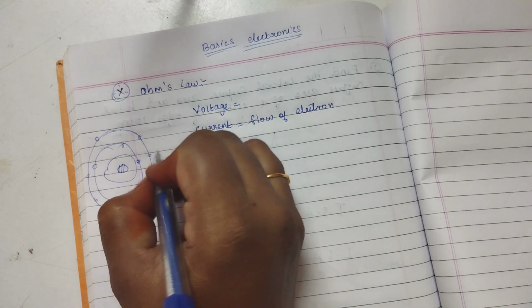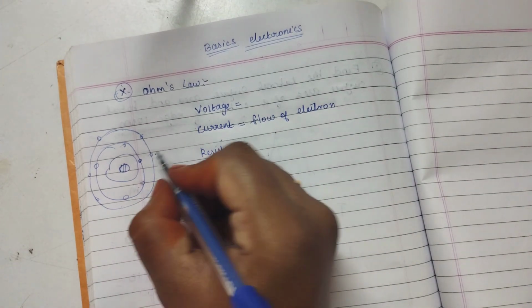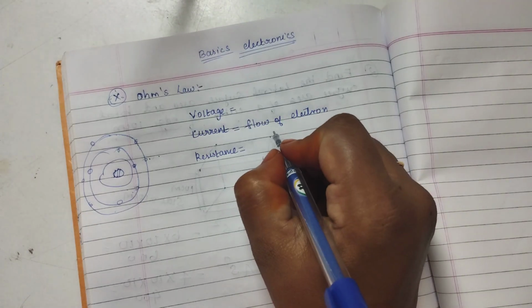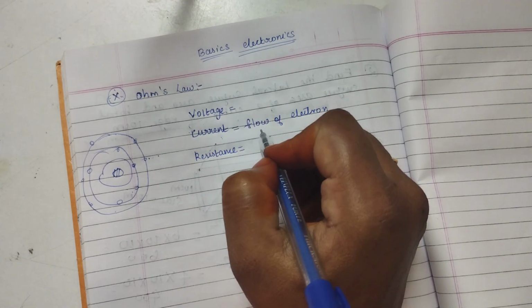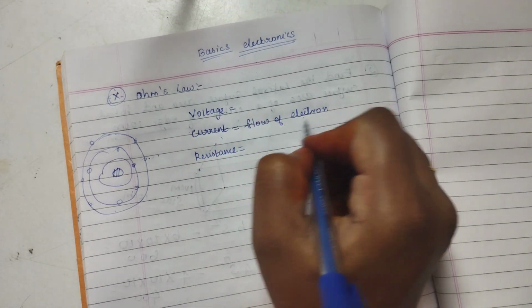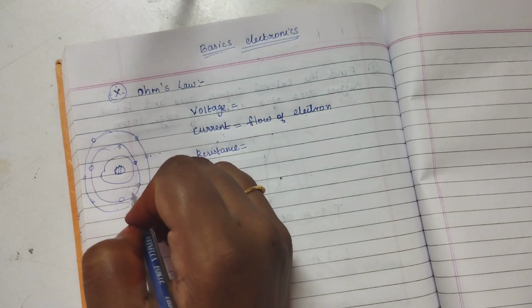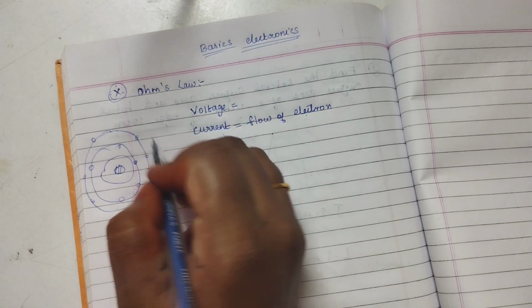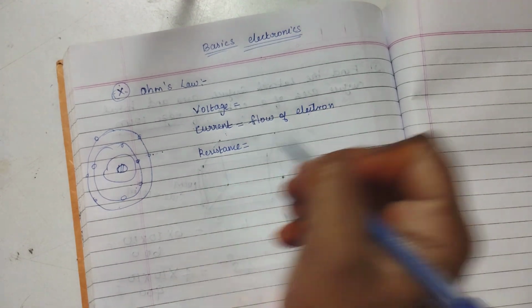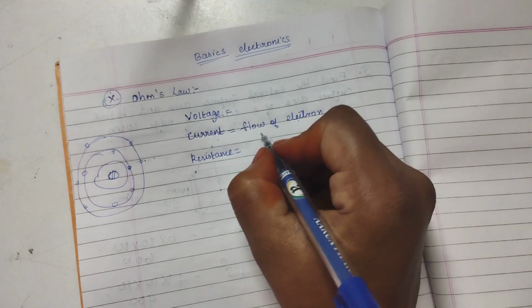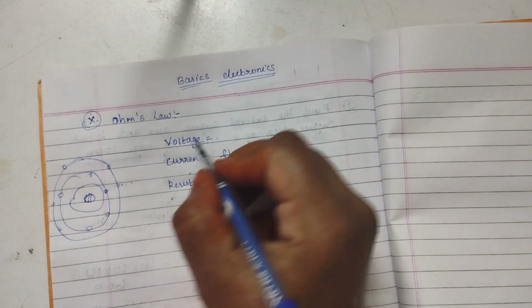When the electrons move outside, through our appliances, that is called current. Current is nothing but the flow of electrons.